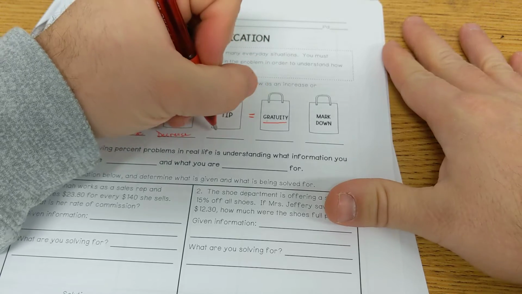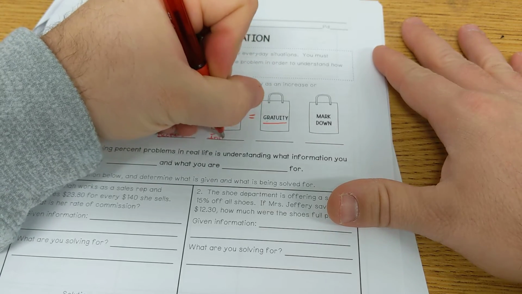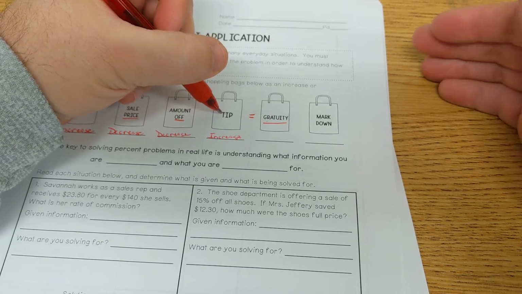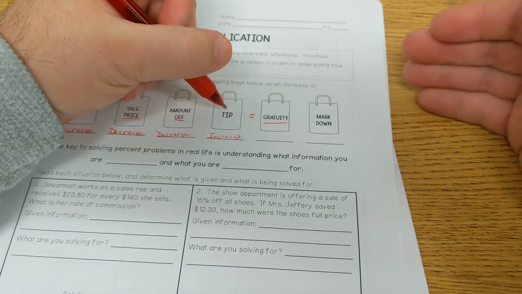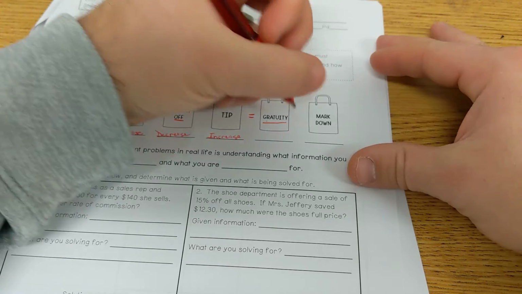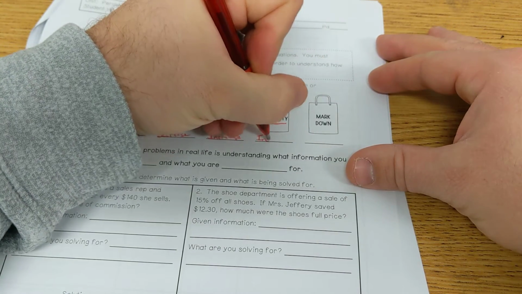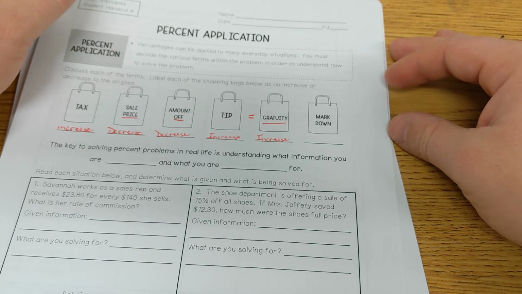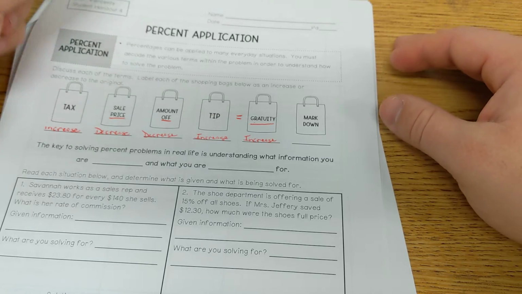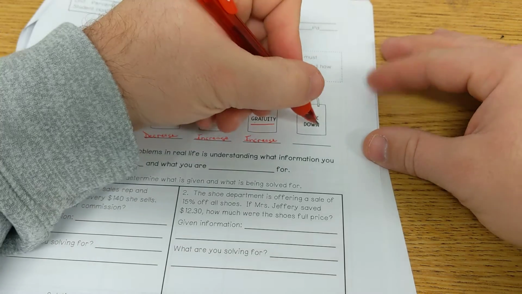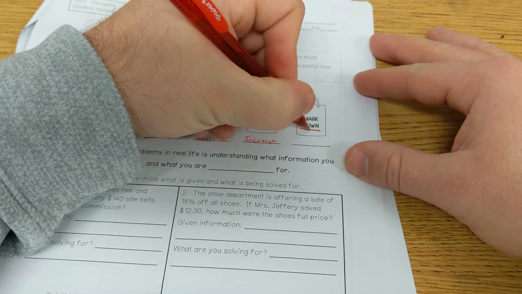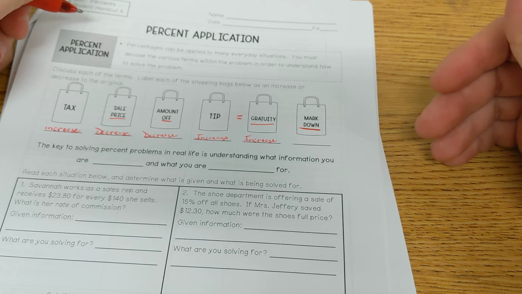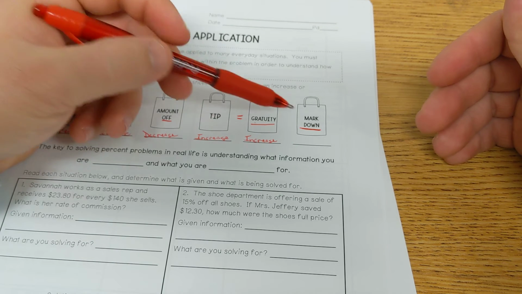Okay, so if you're paying a tip or gratuity, you're adding to the original. Okay, so if you're adding to the original, that's an increase, okay? Because you're going to pay your bill, and then you're going to say, well, I'm going to tip my waiter or waitress a percentage. So that is an increase, and your gratuity is the same way, an increase. Okay? Now, the last one is kind of like this third one, okay? Marked down, okay? You have markups too, but you have markdowns.